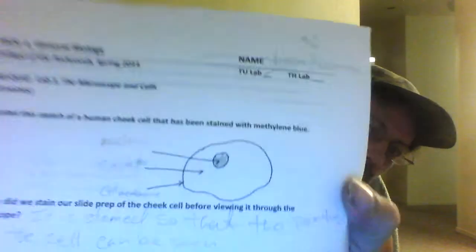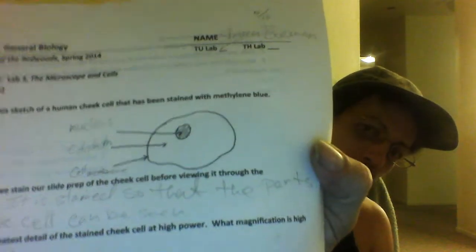And then we have, well, this was a sketch, but it told you to look at the human cheek cell and identify the nucleus, the cytoplasm, and the cell membrane. Obviously, we all know the nucleus was the tiny thing in the middle. The cytoplasm was the stuff around it, and then the cell membrane was, well, we know, the phospholipid bilayer membrane. Anyways, it looks like that. And I'm sure you remember. Anyway, number 2.